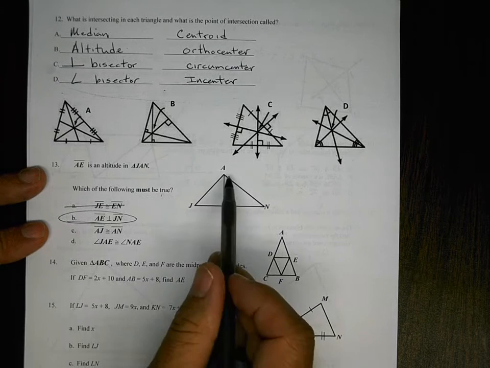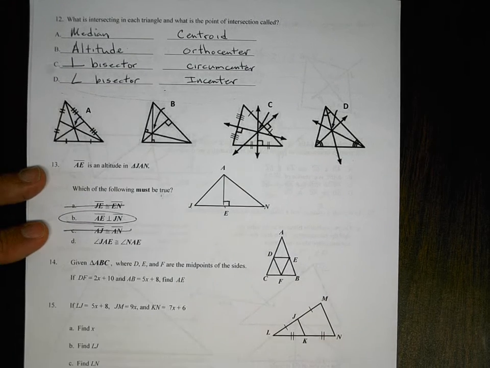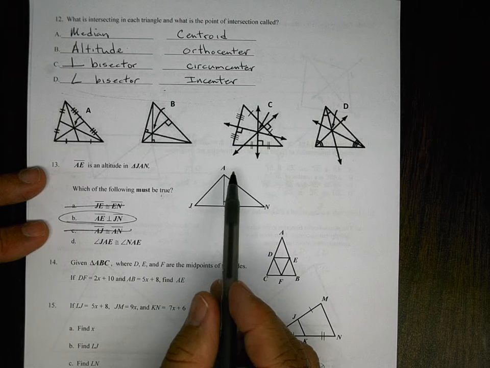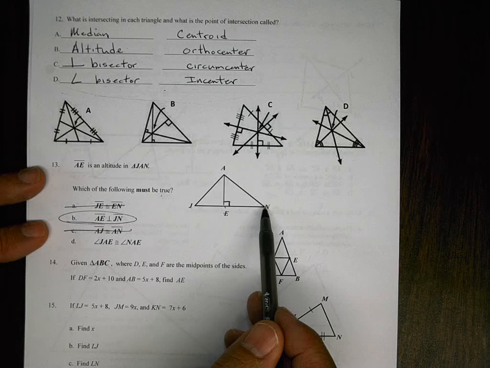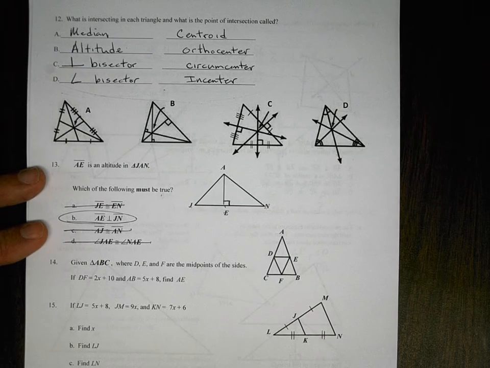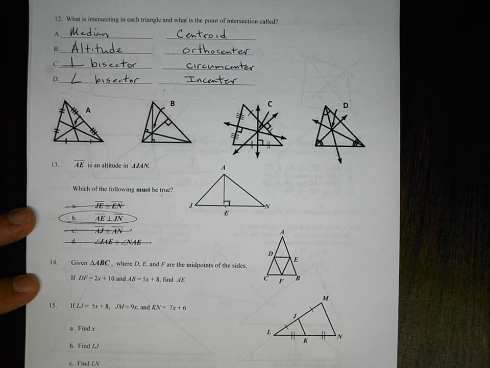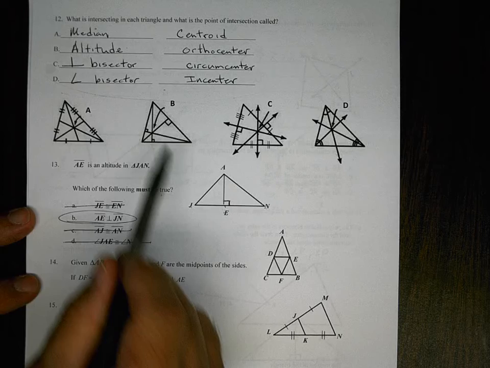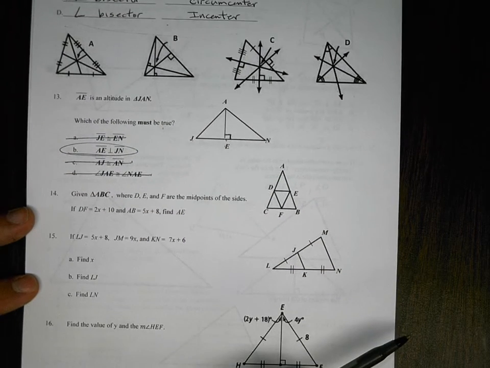Let's check out the others. AJ is congruent to AN. That doesn't have to be true. And angle JAE is congruent to angle NAE, and that doesn't have to be true either. Okay? You have to know the aspects of all 4 of those line segments. Okay, moving on to number 14.